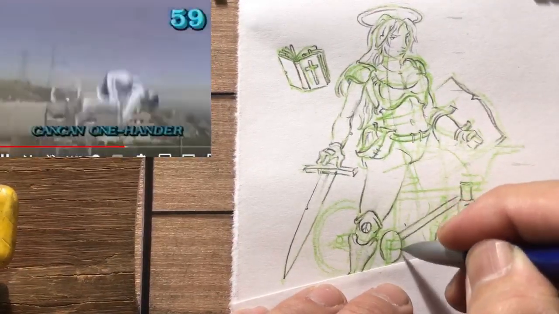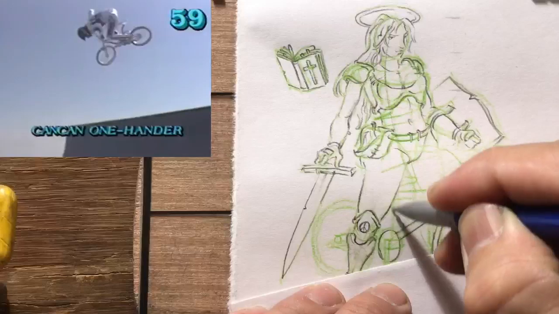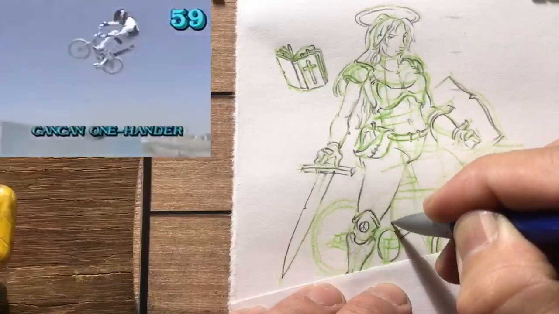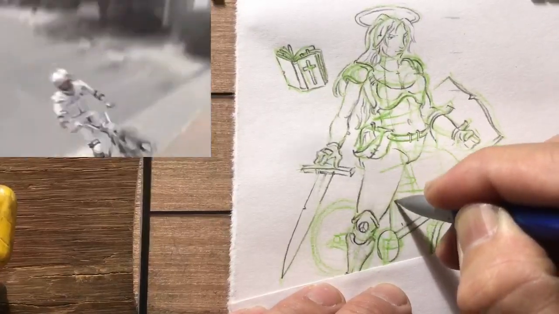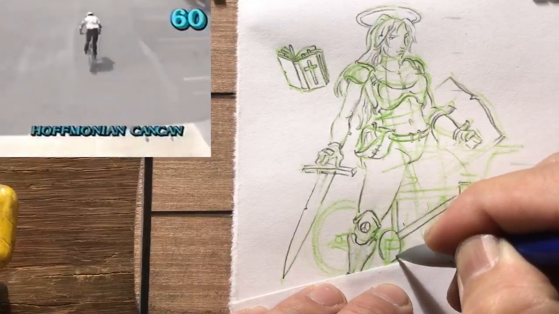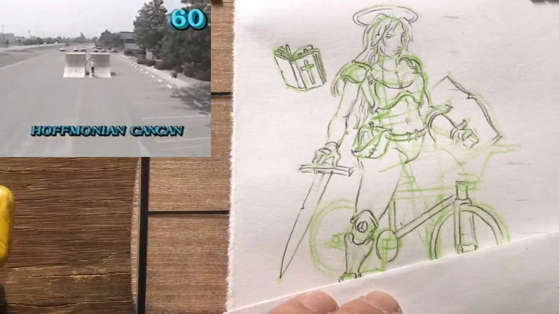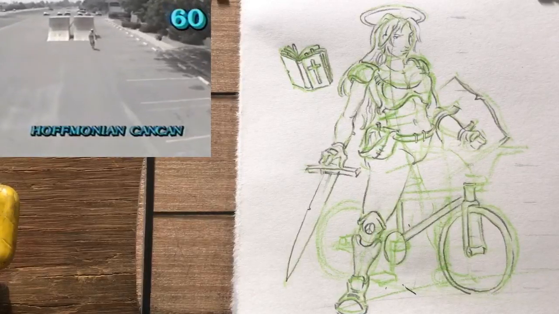Okay, so we have this. This is the bottom bracket. This would be the seat tube, which connects into the bottom bracket. See, I messed up that right there. It's all weird.